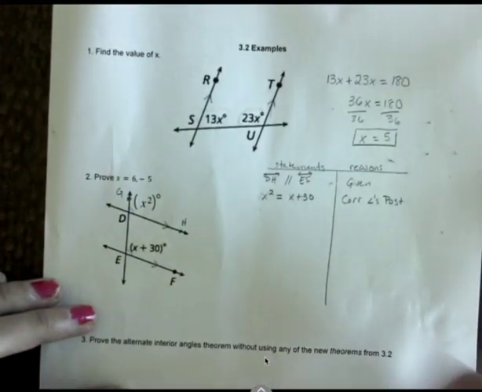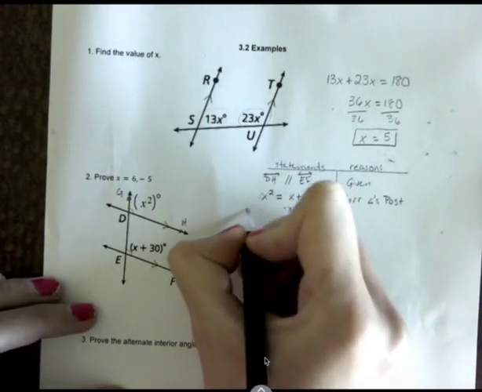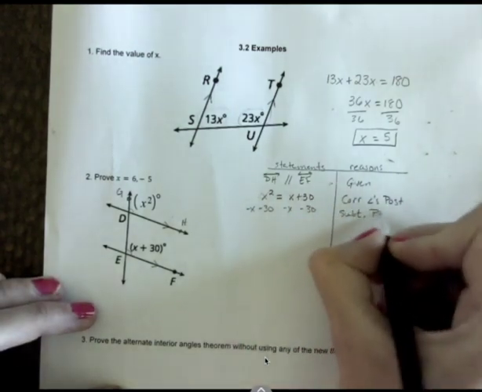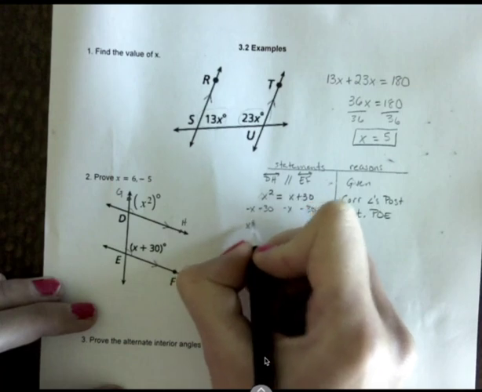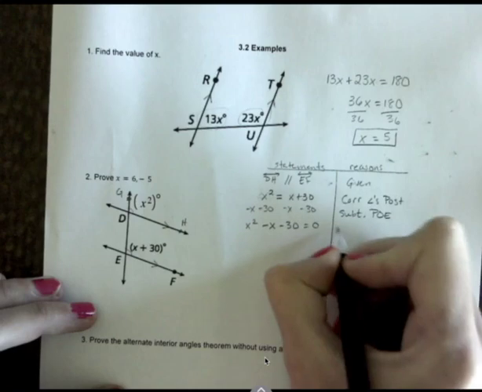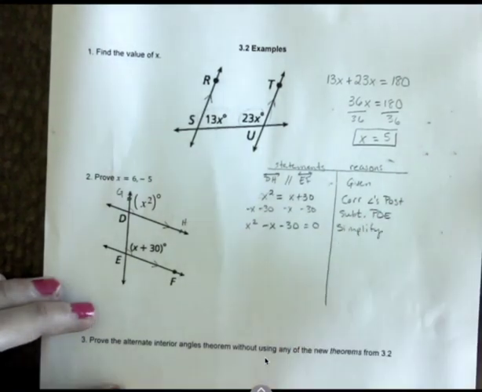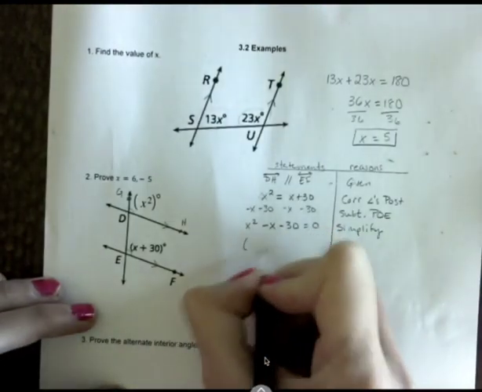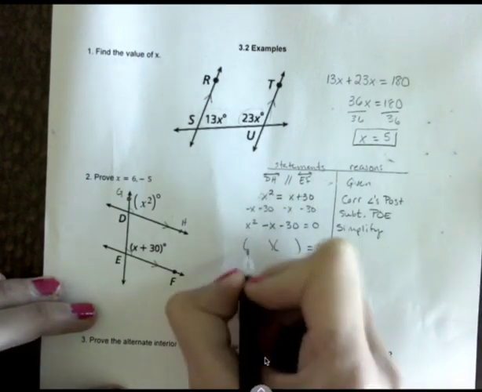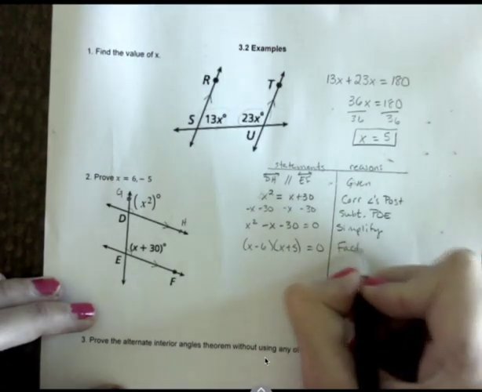Okay, so now I'm trying to solve this for x. So again, we see it's a quadratic, so I'm going to subtract x to the other side and subtract 30 to the other side. So we're using the subtraction property of equality. And I'm going to write that in standard form now. So I've got x squared minus x minus 30 equals 0 when I simplify. And now I'm going to factor, so numbers that multiply to be negative 30 that add up to be negative 1 would be negative 6 and positive 5. So we just factored there.